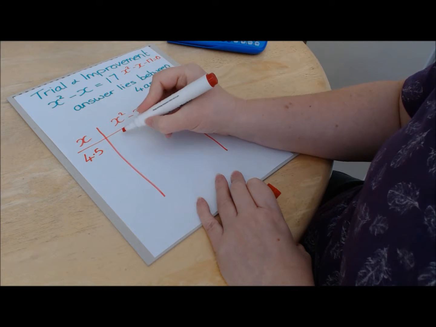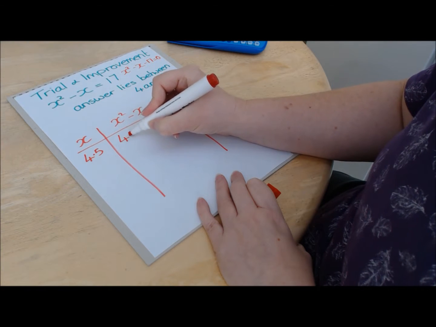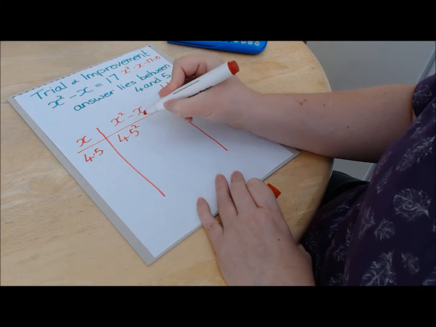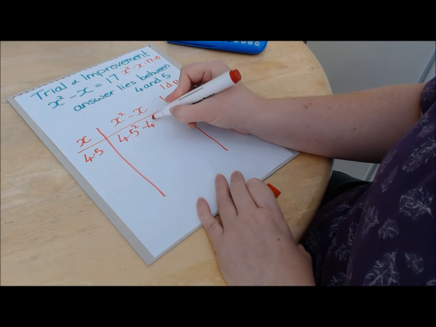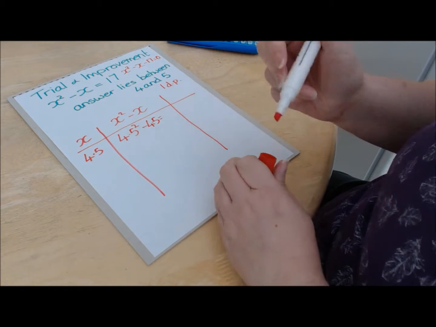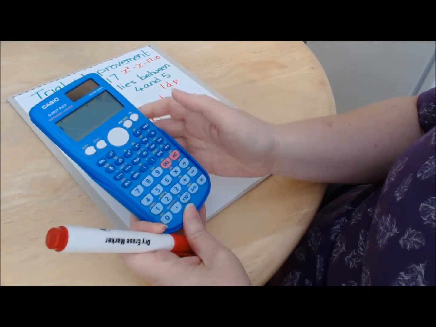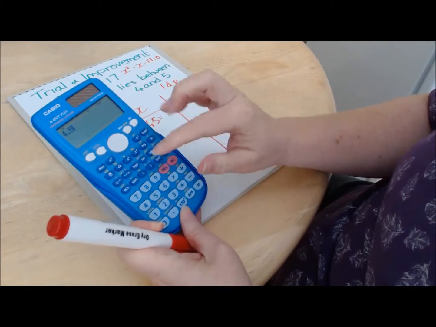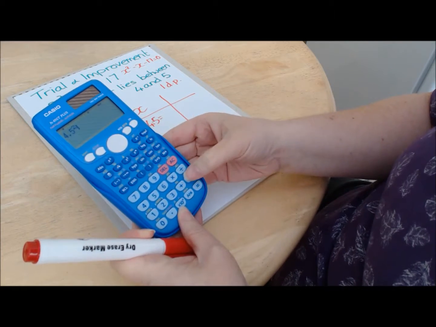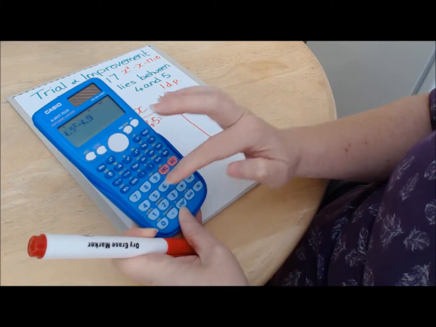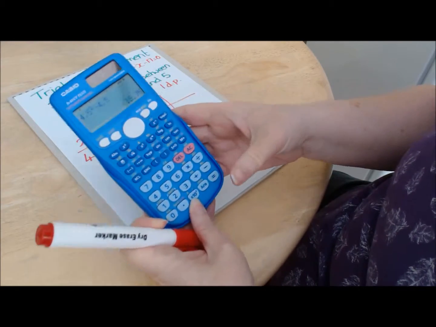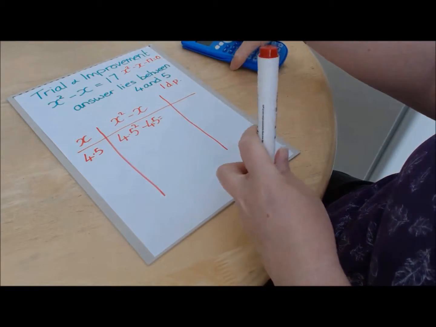So we're going to work out 4.5 squared minus 4.5. So this is very definitely a calculator paper question. So we're going to do 4.5 squared, take away 4.5, and that equals 15.75.